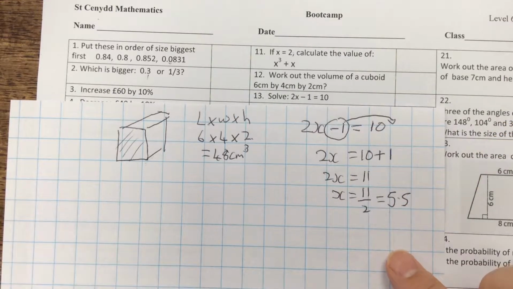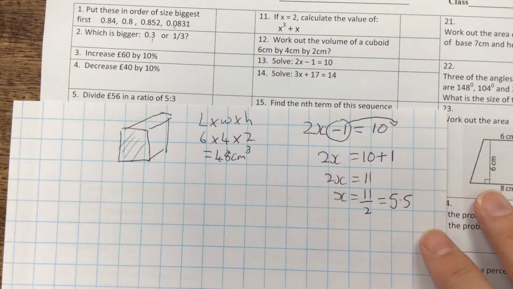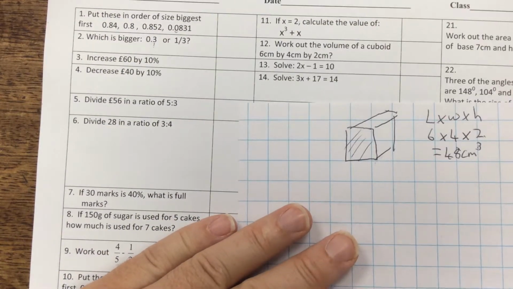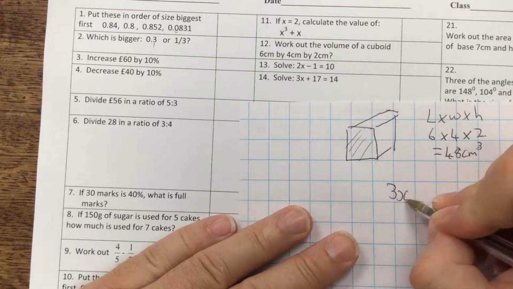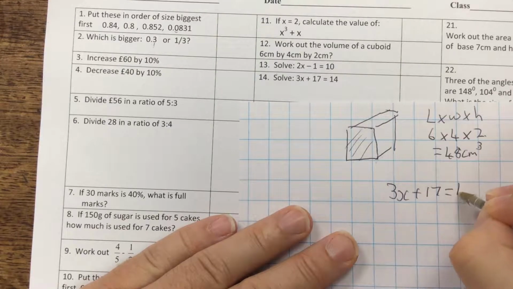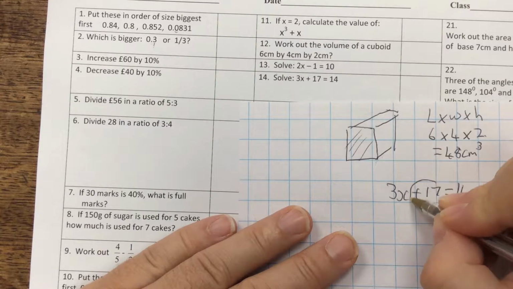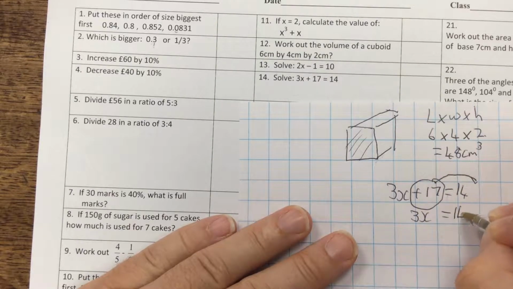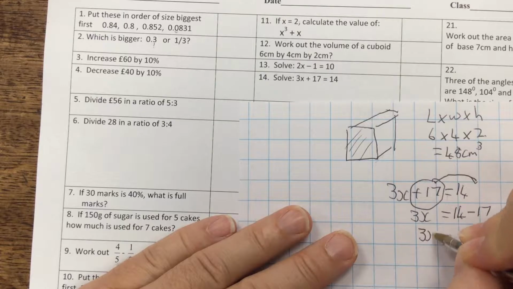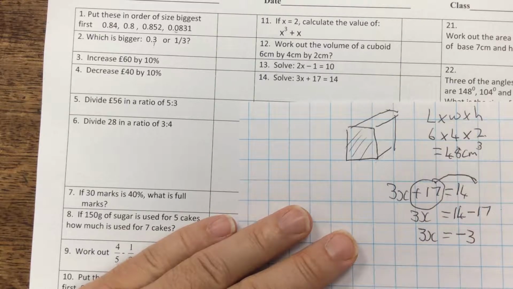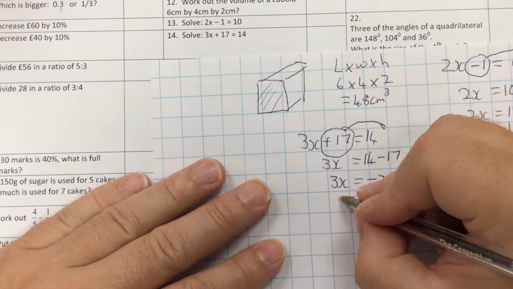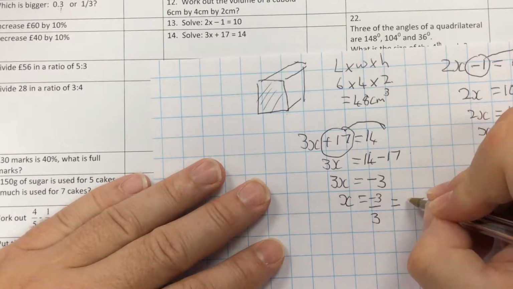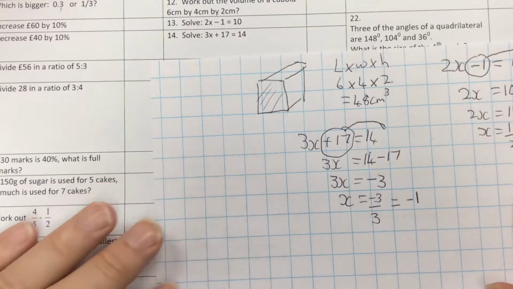5.5. Question number 13, 3x plus 17 equals 14. So this is going to give me a minus answer. It's the same method as the other one. That's the bridge. The plus 17 changes and goes over the other side. So the opposite of plus 17 is take away 17. So 14 take away 17 is minus 3. And then I divide by the number in front of x. So minus 3 divided by 3 is minus 1.